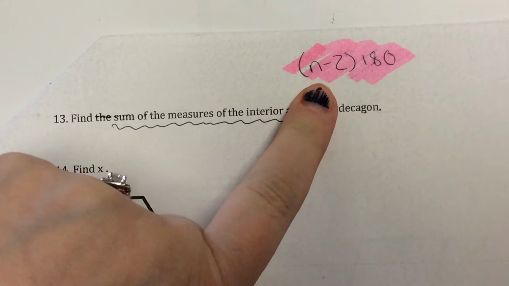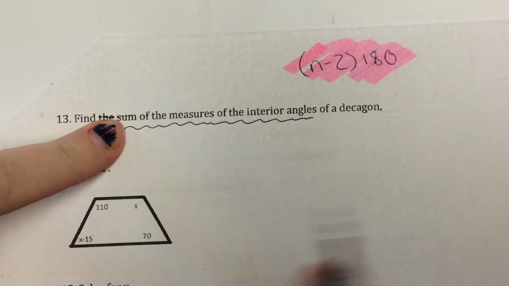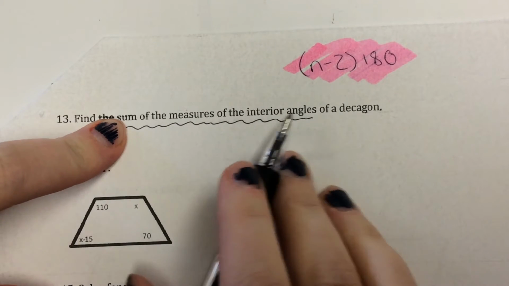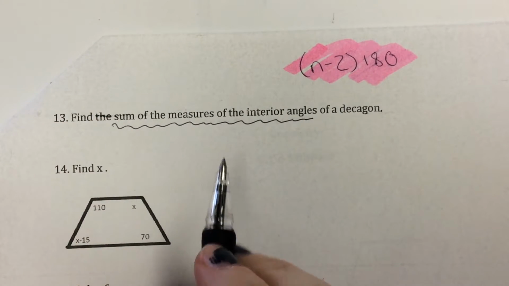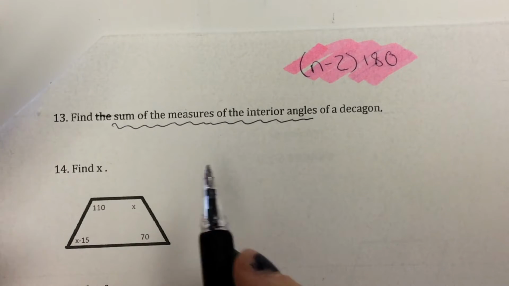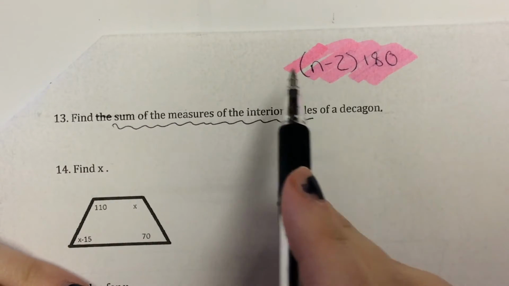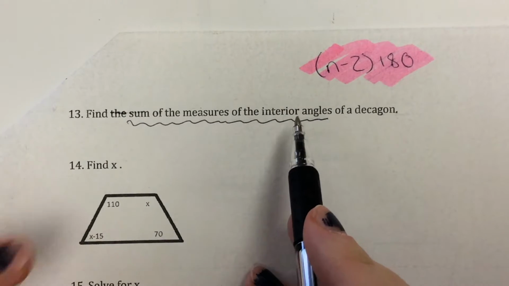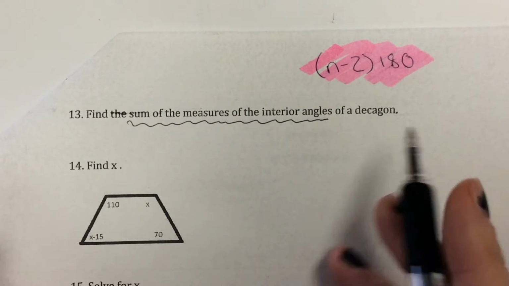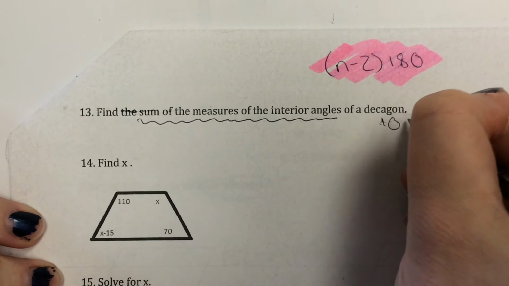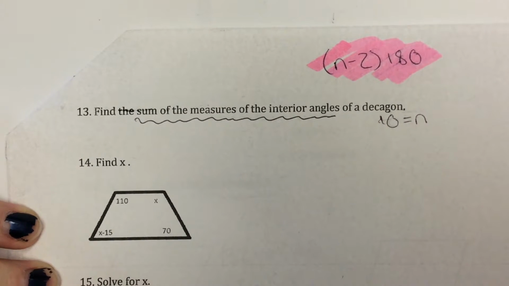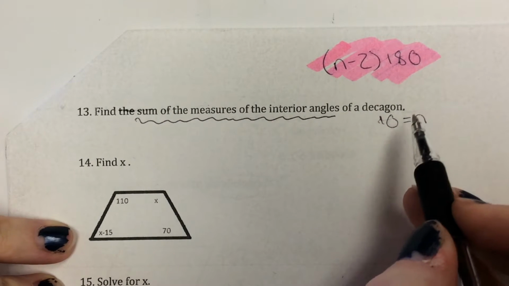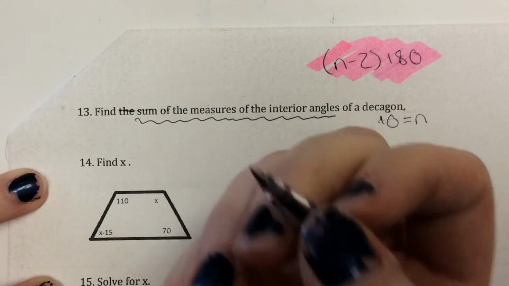This is what you use to find the sum, meaning add them all up, of the interior angles. So anytime you're asked to add up all of the interior angles, you're going to use this. Okay? So number 13, find the sum of the measures of the interior angles of a decagon. A decagon has 10 sides, and 10 is what n is going to represent. So you're going to take 10 and plug it into this formula where n is, and then just do the math.